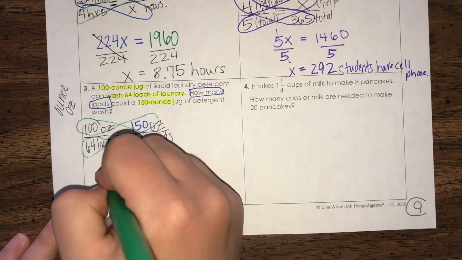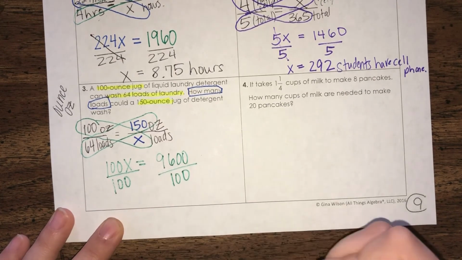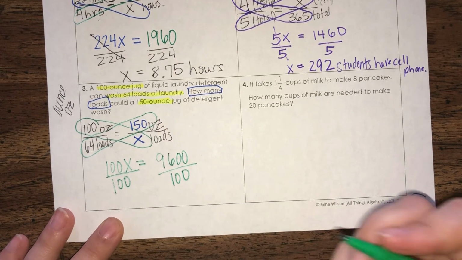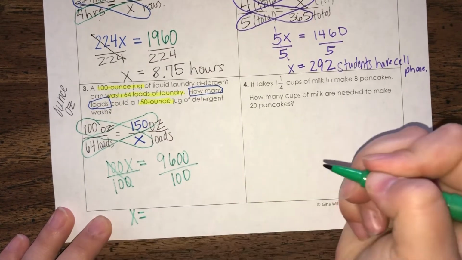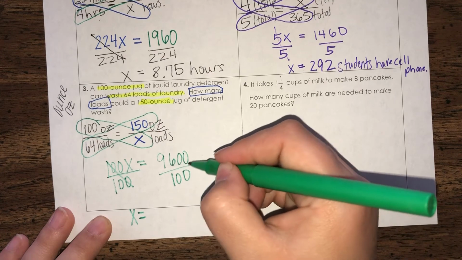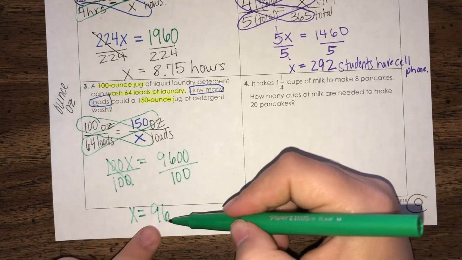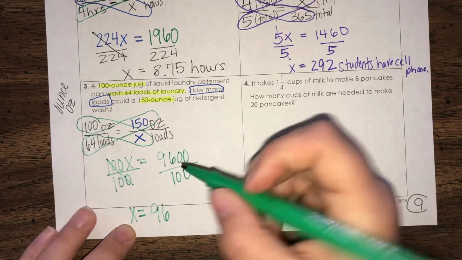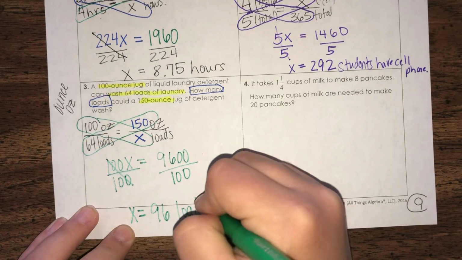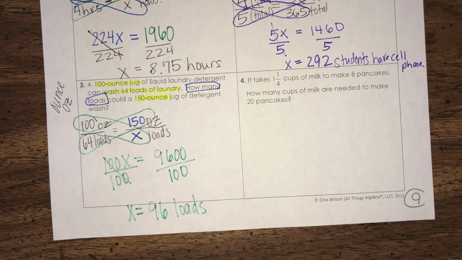To get rid of the 100, we would divide both sides by 100. That lets this cancel, gives us X. And 9,600 divided by 100 is 96. If I look back at what X was next to, loads, we would call this 96 loads. Okay?